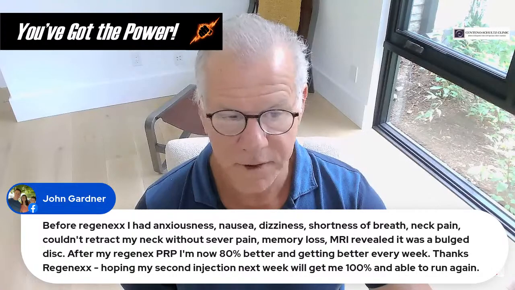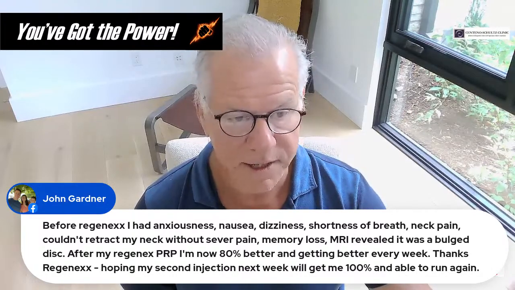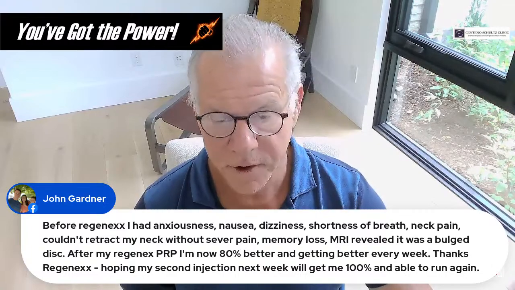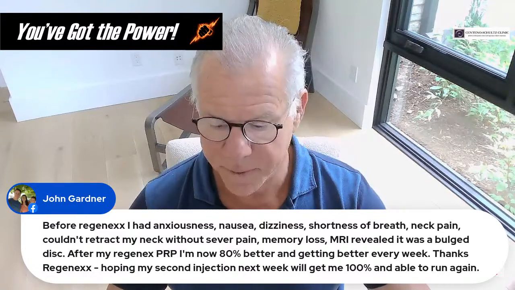John, before Regenix had anxious, nausea, dizziness, shortness of breath, neck pain, couldn't track my neck without severe pain, memory loss, MRI showed bulge disc. After my Regenix PRP are now 80% better and getting better each week. Thanks, Regenix. Hoping my second injection gets me to 100% able to run again. Nice to hear, John. Thank you for that info.